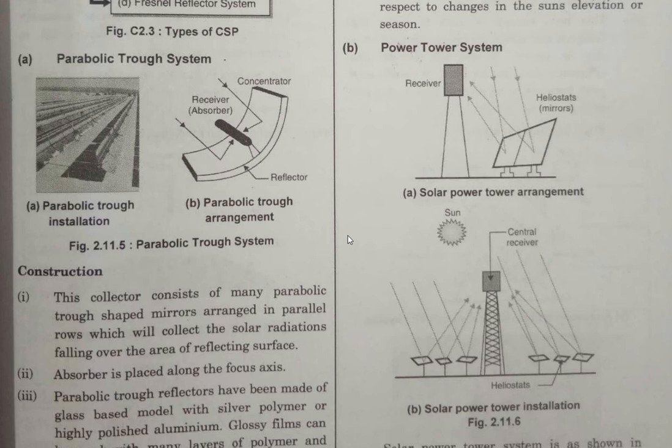In the previous class, we visited solar power technology and different types of solar collectors. Just a quick review: there are two types of solar collectors. First is non-concentrating, and another one is concentrating. In non-concentrating, we have flat plate collectors, and in flat plate collectors there are basically two types: the liquid flat plate collector and the flat plate solar air collector.